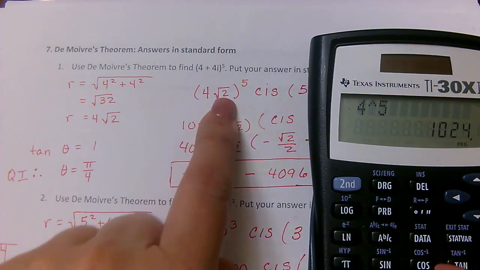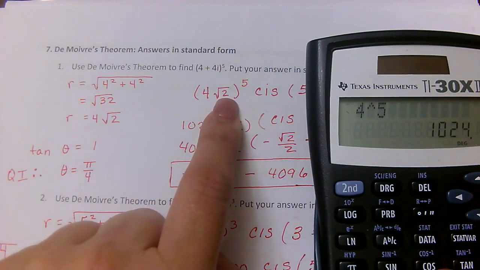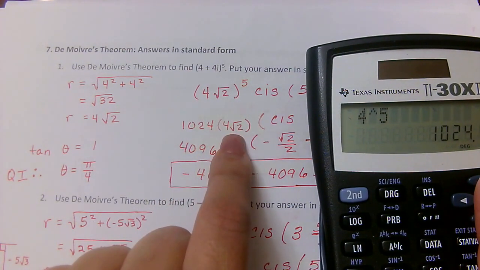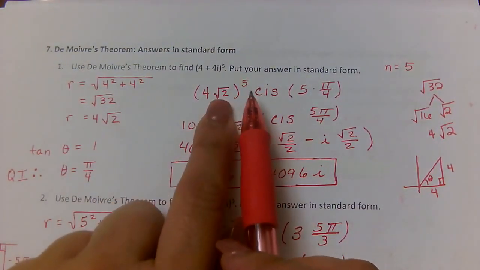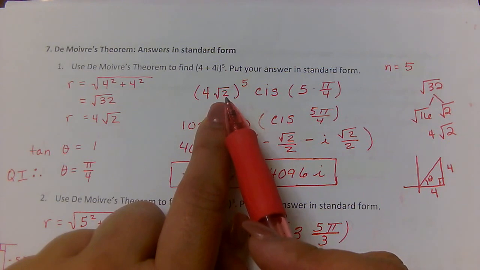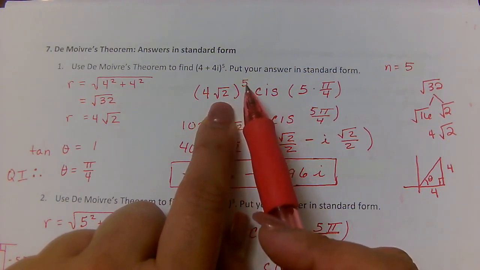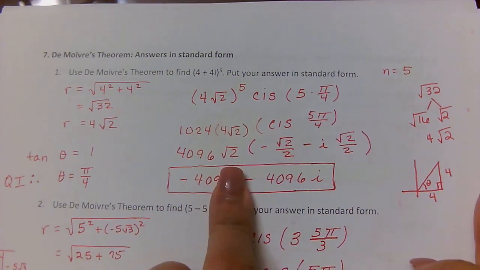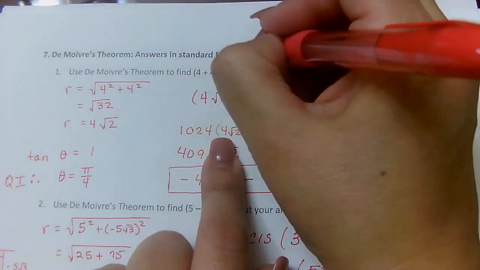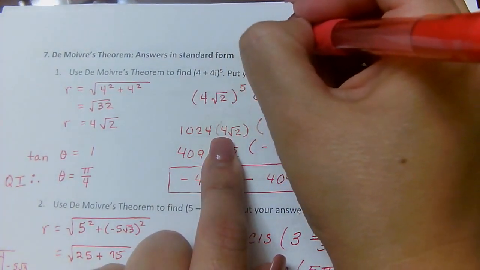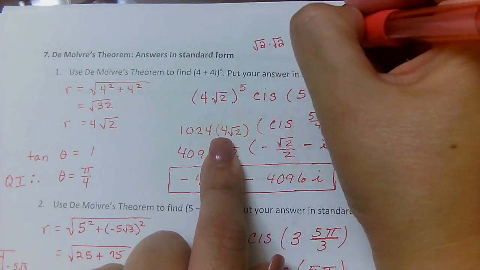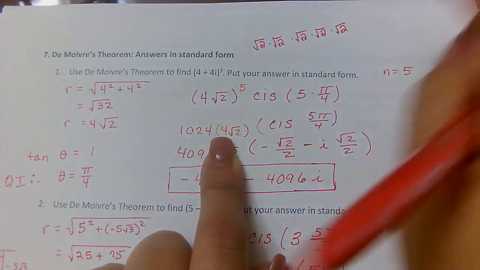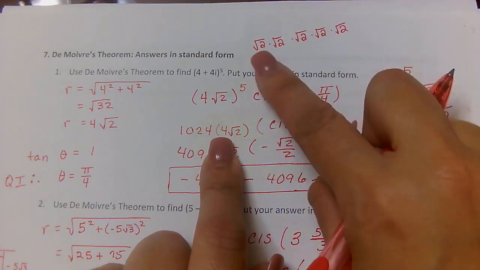Now I'm going to do this one. This one's a little bit different because you're not going to be able to do this in the calculator. But remember what this says. This is going to be the square root of 2 times itself 5 times. Let me go ahead and do that one up here. So square root of 2 times square root of 2 times square root of 2 times square root of 2 times square root of 2. Okay, so here we have 5 of them.